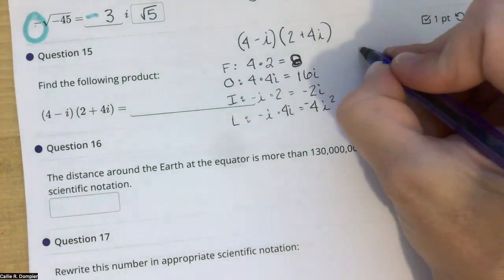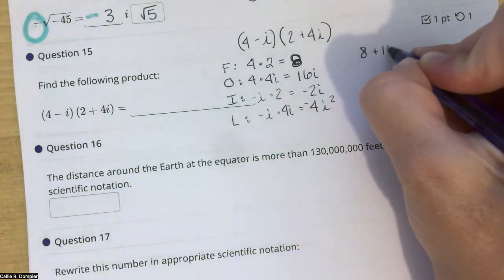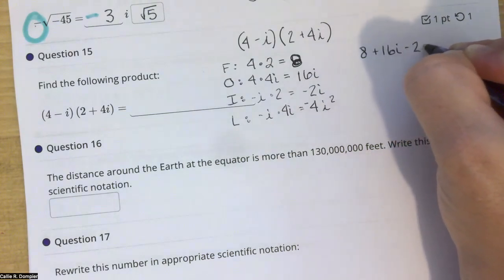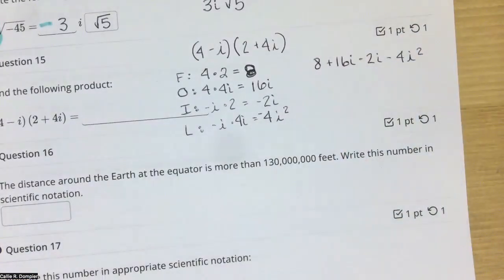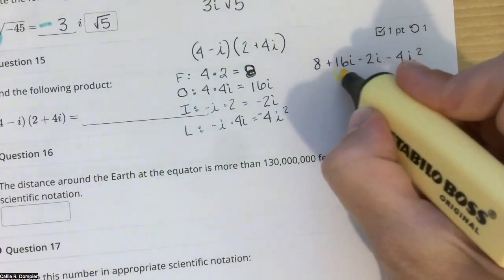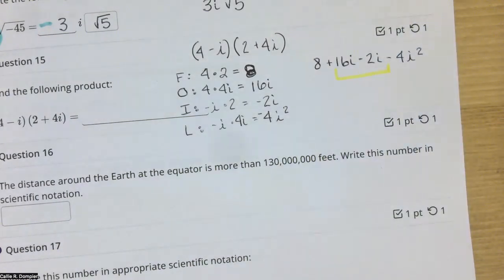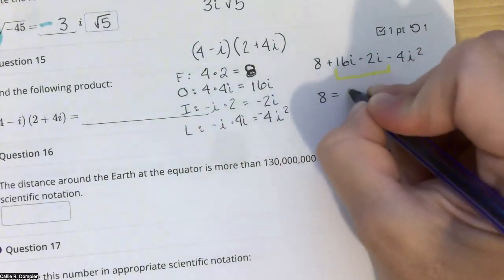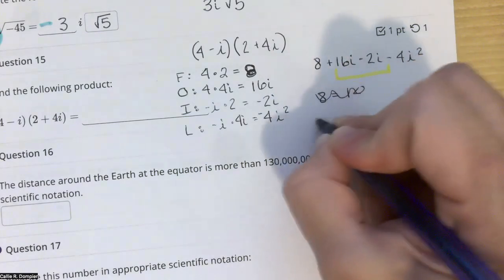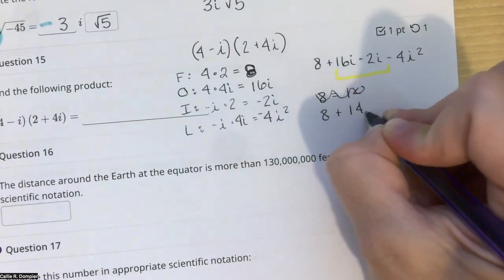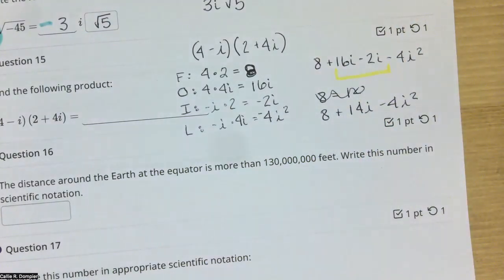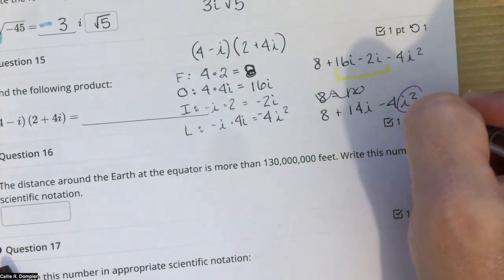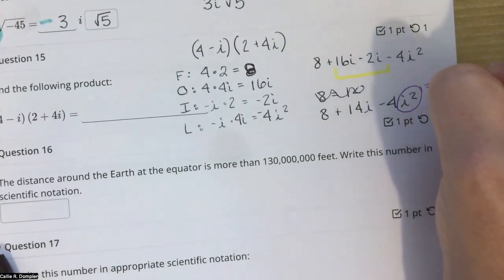Good. So then we have 8 plus 16i minus 2i minus 4i squared. Let's combine like terms. 16 minus 2 is 14, so we have 8 plus 14i minus 4i squared. We are not done, because 4i squared, we can take that i squared and turn it into a negative 1.